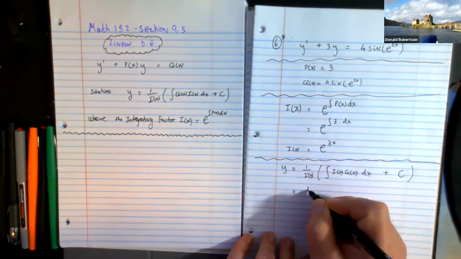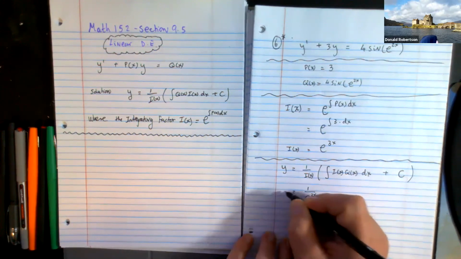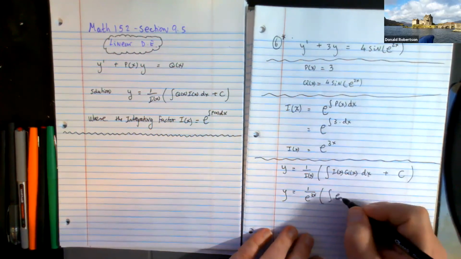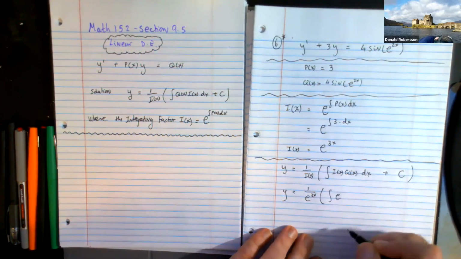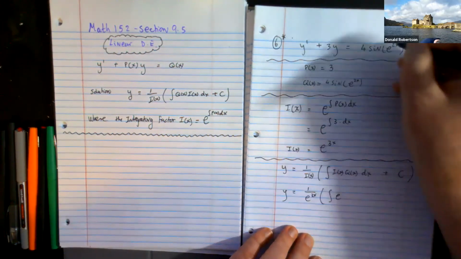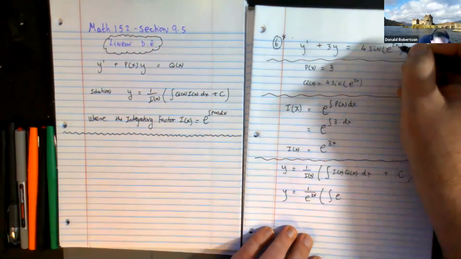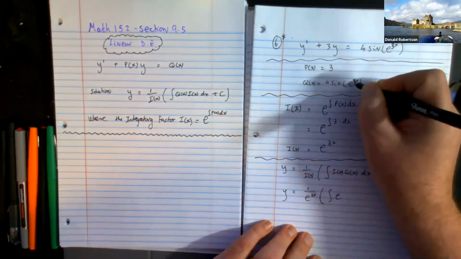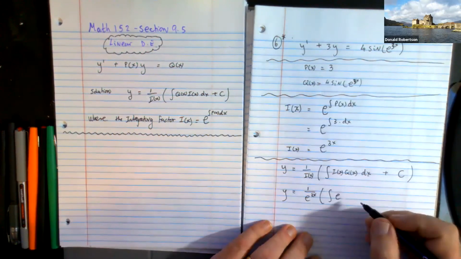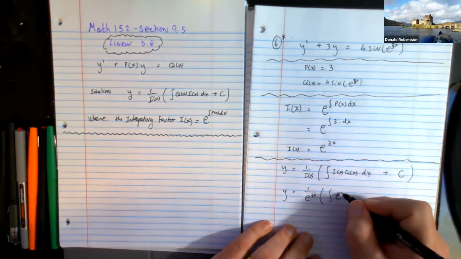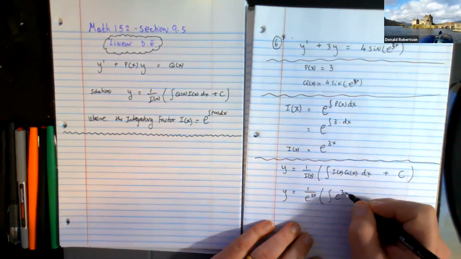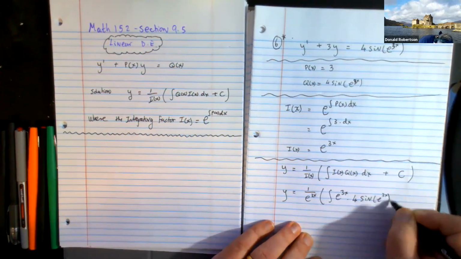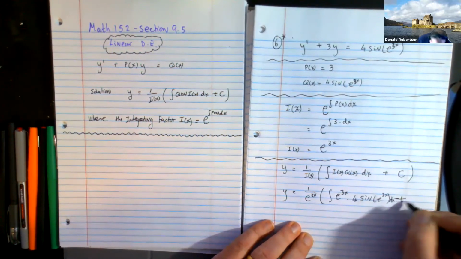So it's 1 over e to the 3x. The integral of e, where did 3 come from? Oh, something's misread. Oh, my mistake. That should say 3. I just copied it down wrong. Right, that's e to the 3x up there. So what do we get? We get e to the 3x times 4, the sine of e to the 3x dx plus c.